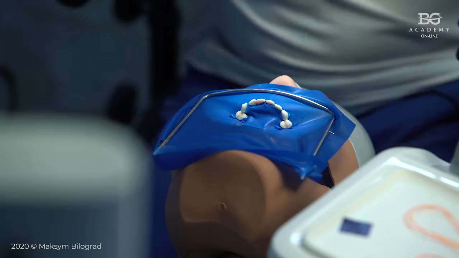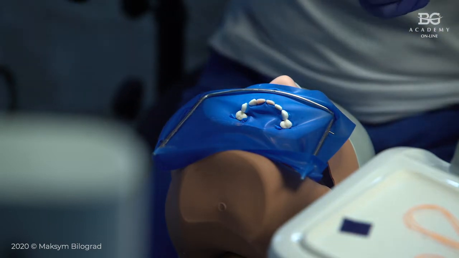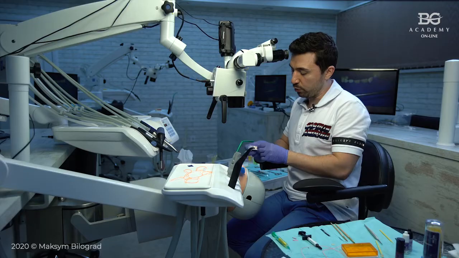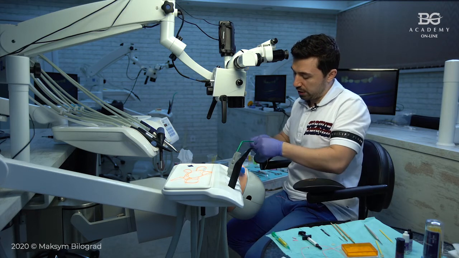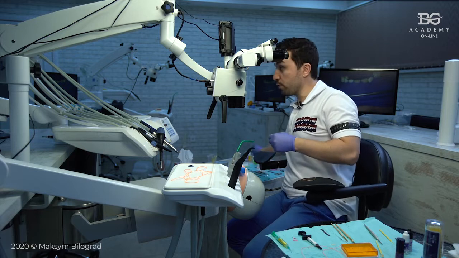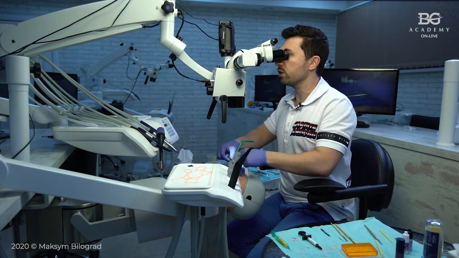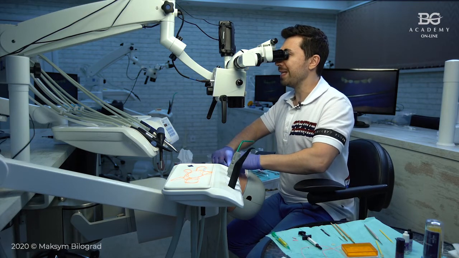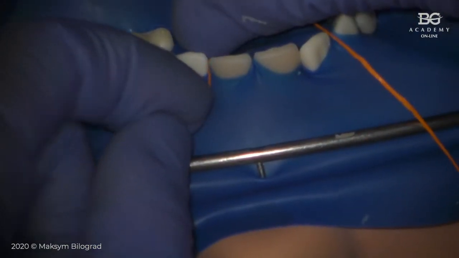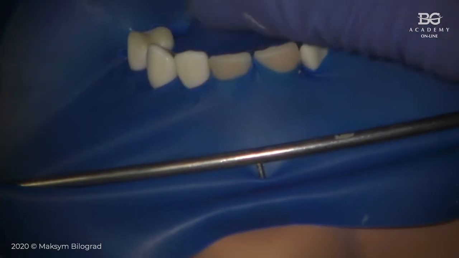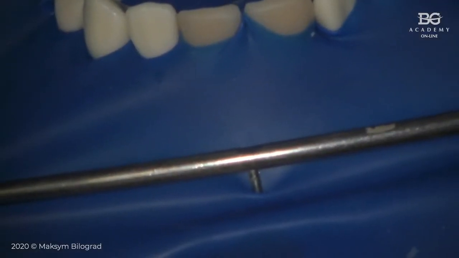Now I will take some floss to make a normal inversion, because once we expose teeth and put the rubber dam on the frame, afterwards we have to make inversion. Inversion is an important step, because if you forget to make invagination or inversion, you may get some leakage of saliva or bleeding, and your adhesive protocol will be compromised, not complete and efficient.